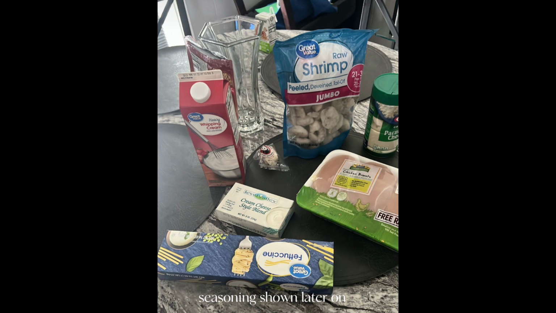For this recipe, you will need the following: 2 chicken breasts, jumbo shrimp, Cajun seasoning, salt and pepper, garlic powder, butter, olive oil, cream cheese, heavy whipping cream, Parmesan cheese, and fettuccine.